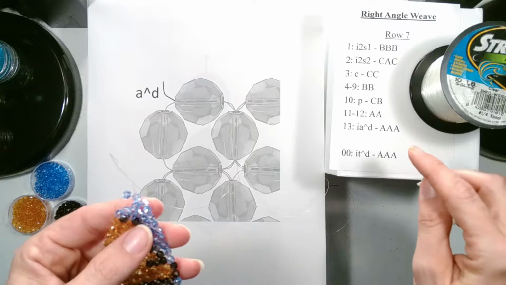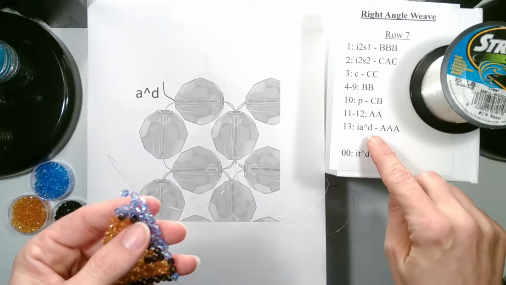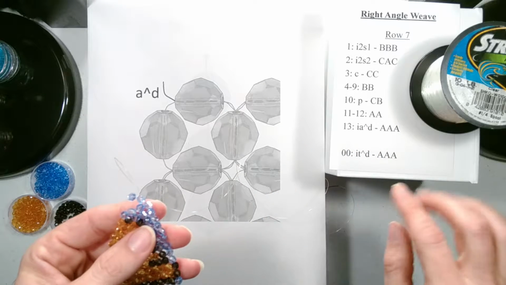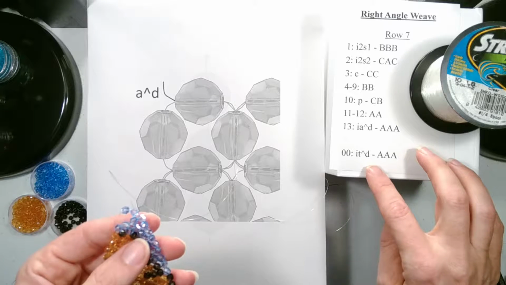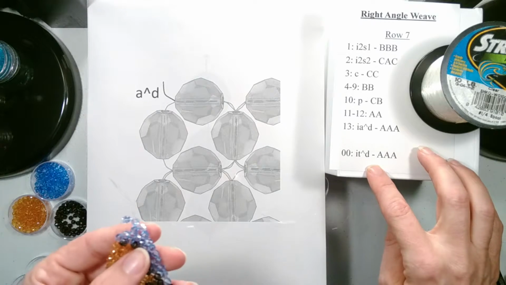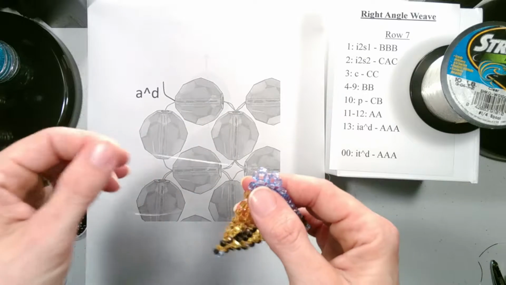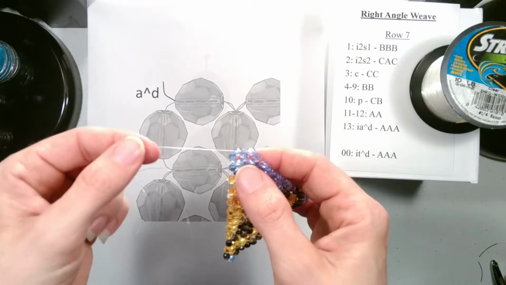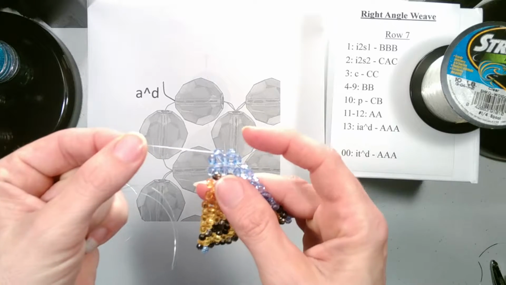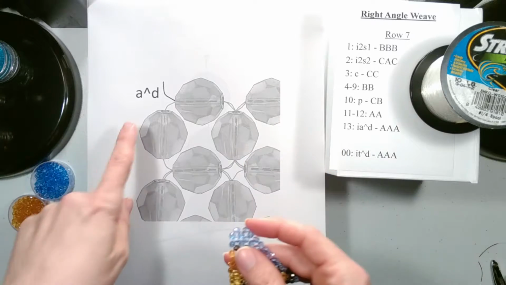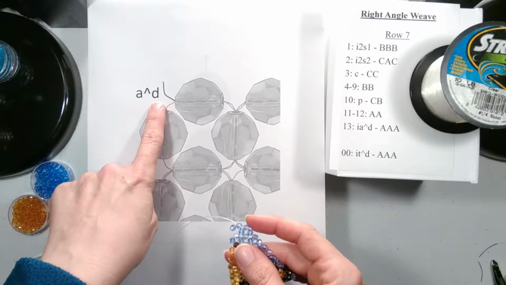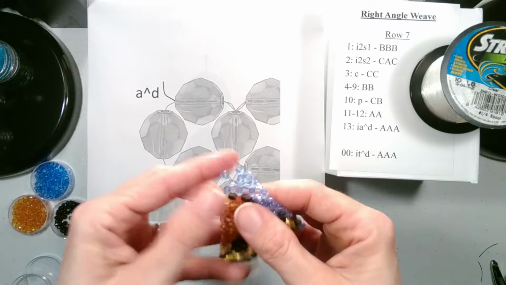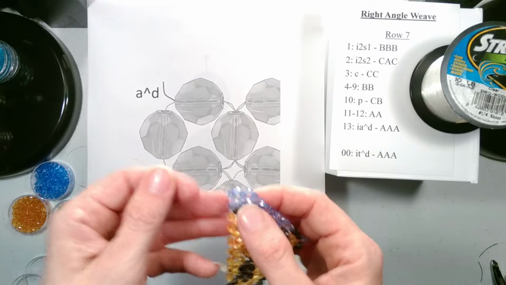So what I'm going to do in this video is first show you the way that it is added for this piece, and then I'm going to show you the opposite way that it can be added depending on the direction your string is coming out. Now for this piece, our string is coming away from our previous row. So we have A, and we know we're going to decrease. So the I stands for increase, which this is an increasing row.